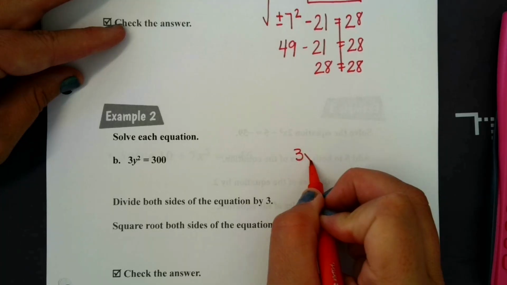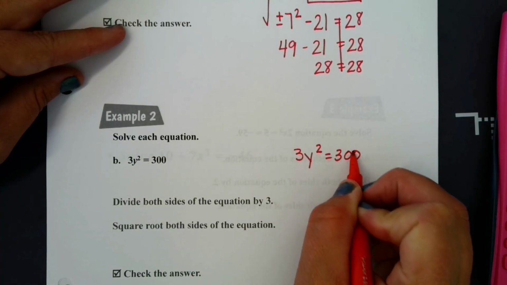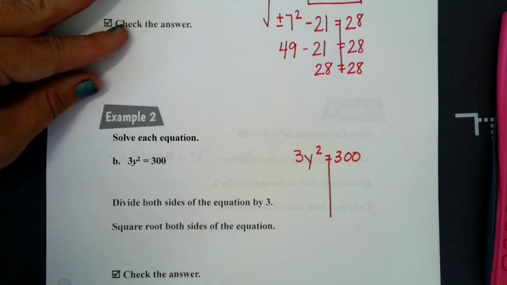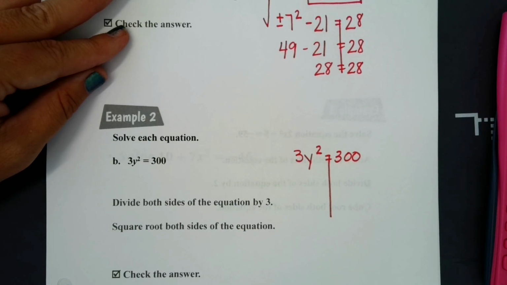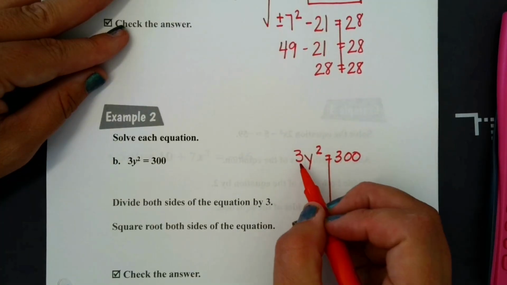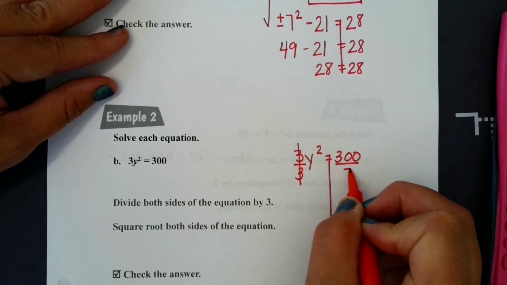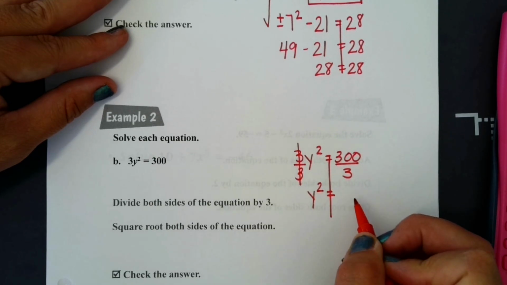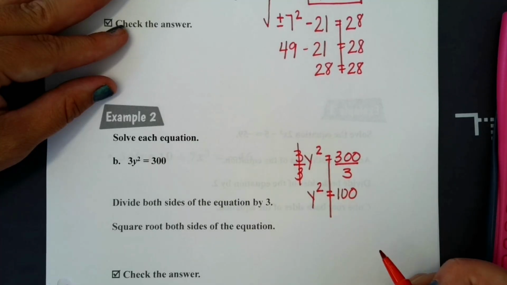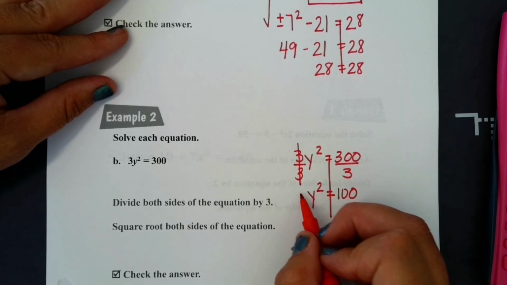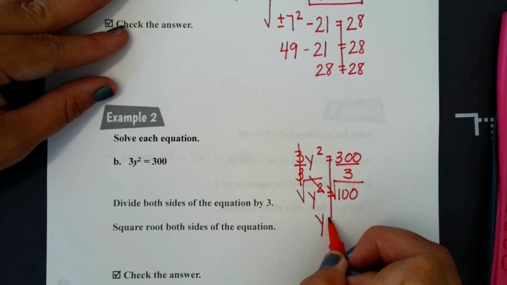Let's try this one. Okay, 3 times y squared, right? So what are you going to do to get rid of it? Divide by 3. 300 divided by 3 gives me? 100. And I have y squared. How am I going to get rid of that? Square root. Y equals? 10.